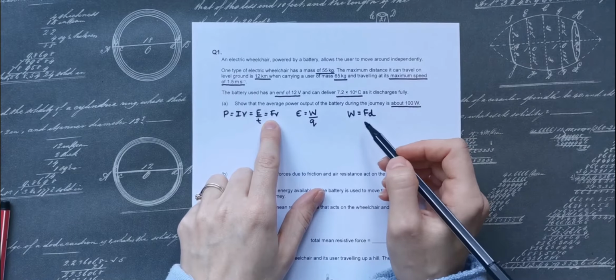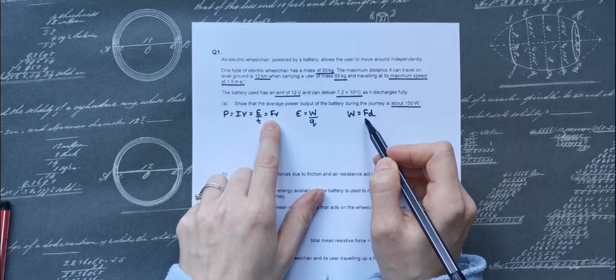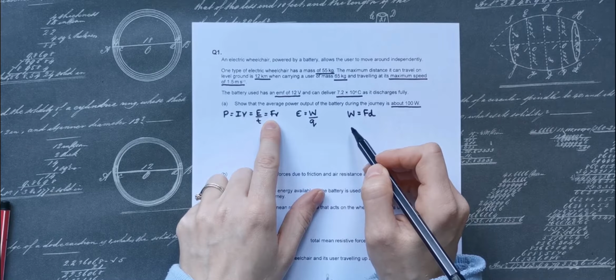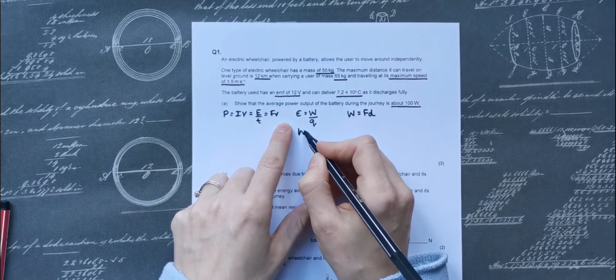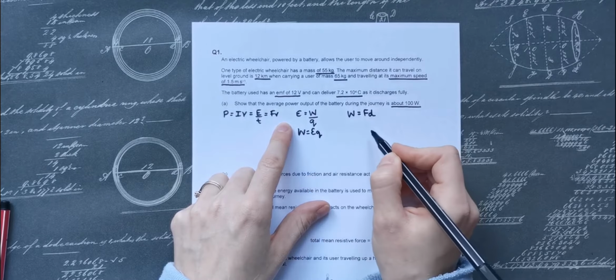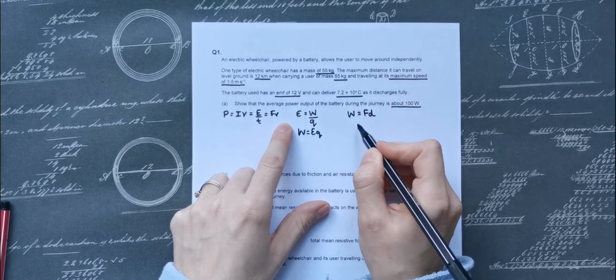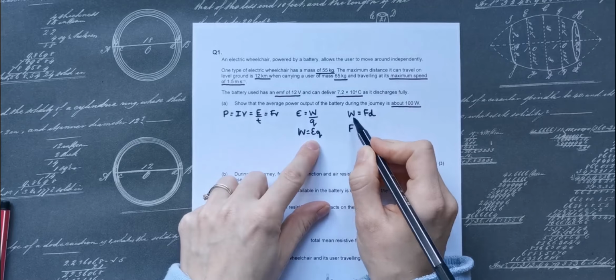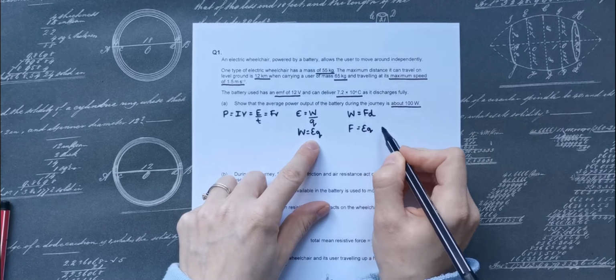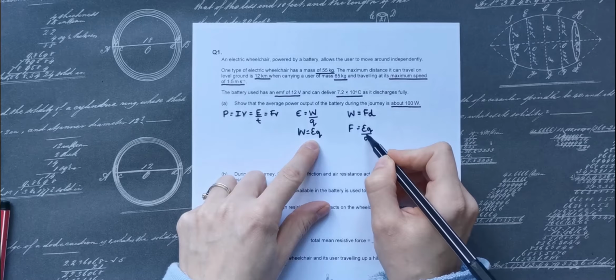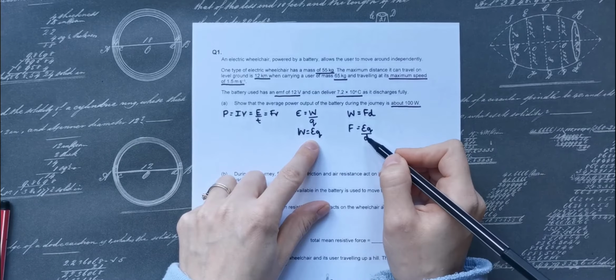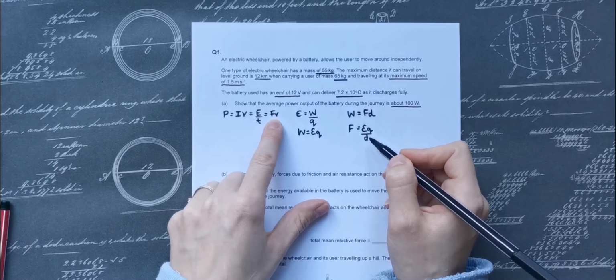So we've got force in our equation over here, which is work done divided by distance. I can find my work done by doing my EMF times my charge. That means I can find my force, substituting in the work done, divided by distance. Once I've got my force, I can pop it in there with my velocity and work it out.